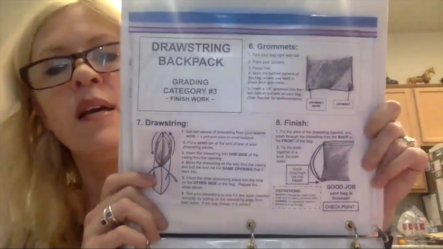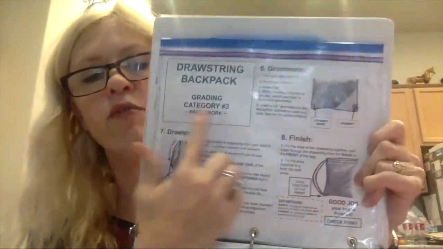Okay, so I'm just going to show you the very final one because I love it. The little miniature bag. The kids love it. They think it's so cute. This is the drawstring backpack, grading category 3, the finish sample. So on the back of the page, they put the grommets on. This little sample shows them where the grommets go. And then this is after they put the drawstring in and what the drawstring should look like.